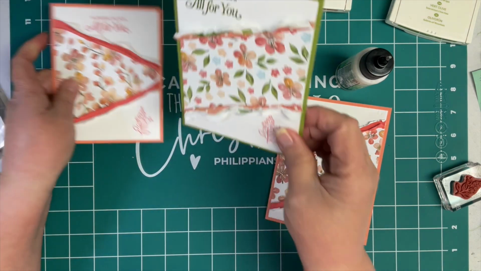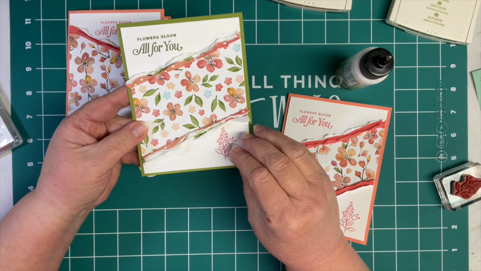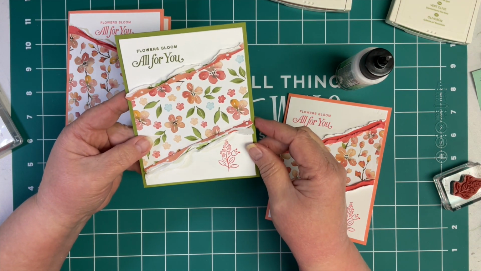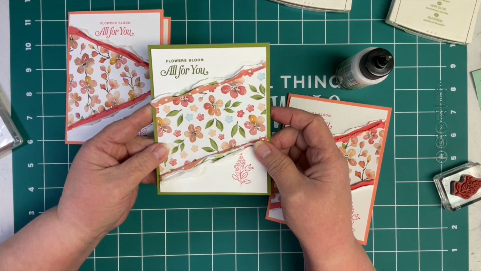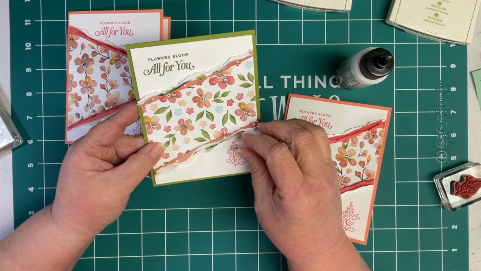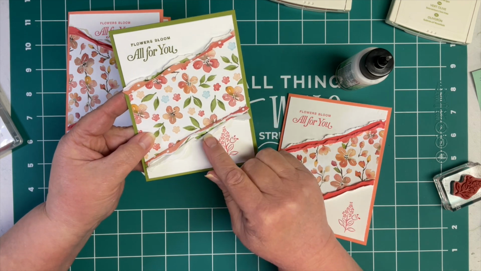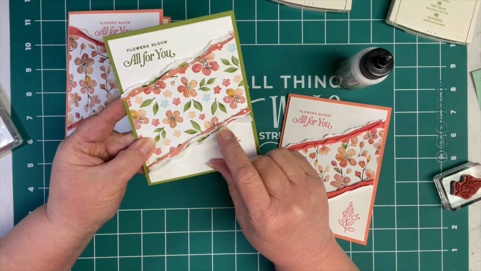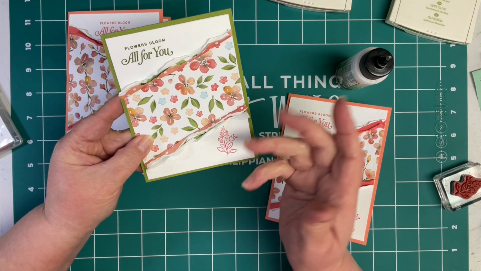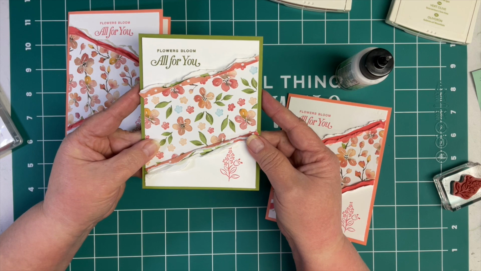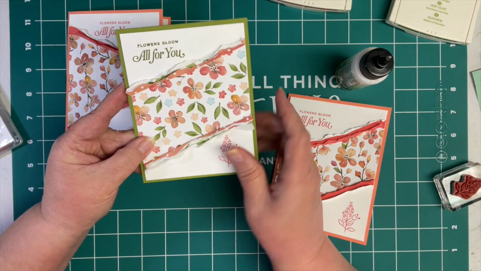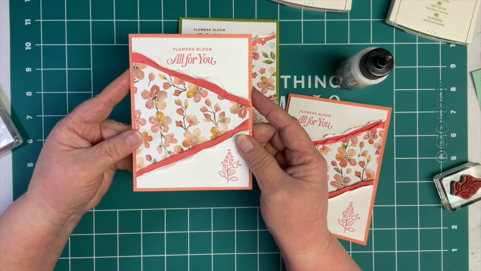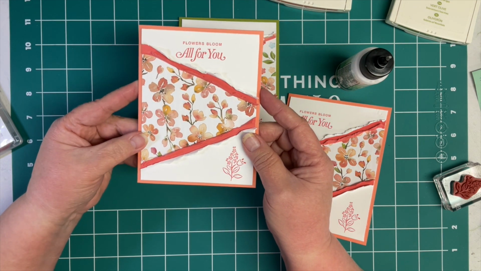So say if it was this one, I just took one of these panels and turned it the opposite direction, which probably wouldn't work as well, because you would have to turn the papers over. That means you wouldn't see the polka dots on this one. You would only see the other side. But that would be another look you could do also. But if you're using cardstock like I did in this case, it really wouldn't make a difference. So you can play around with this and do a lot of different things.